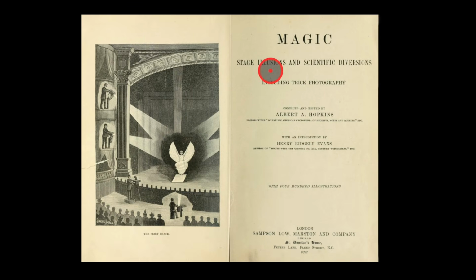And we're referencing the book Magic, Stage Illusions and Scientific Diversions by Albert A. Hopkins, published in 1897. Which means it was probably written in the 20 years before, and the guy himself, Albert A. Hopkins, probably has a further 30 more years experience working in stage magic. But the point is, it's the Victorian times.